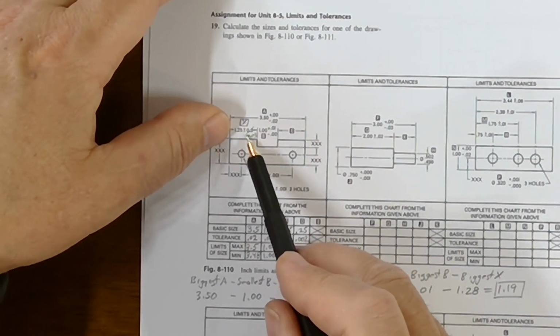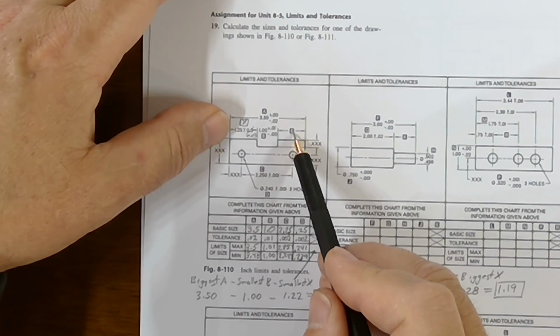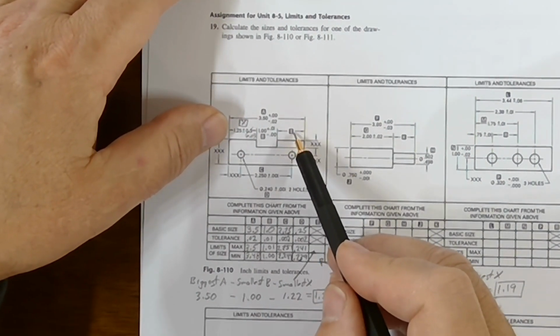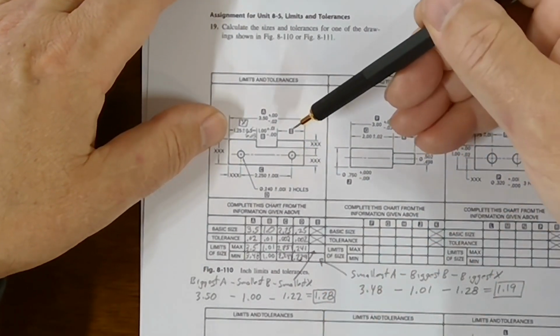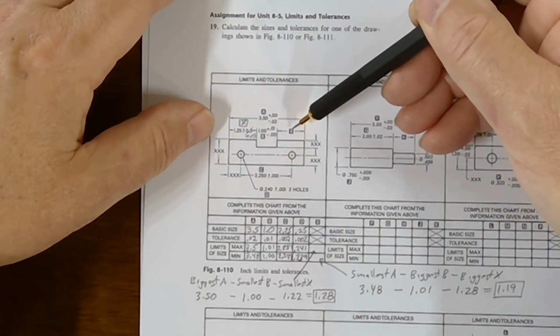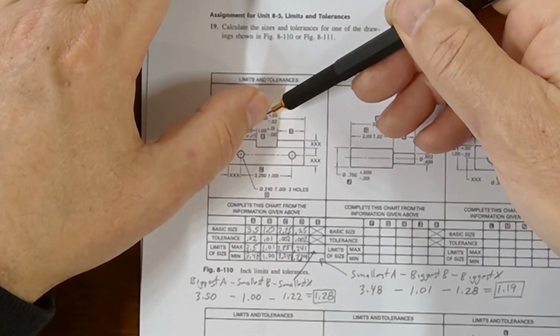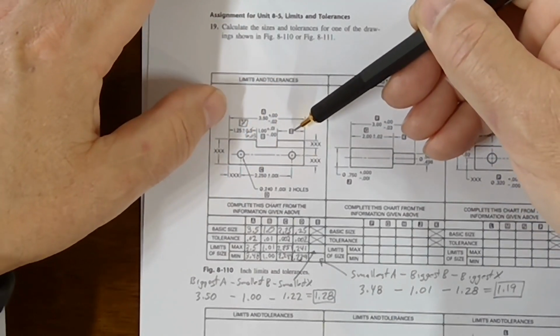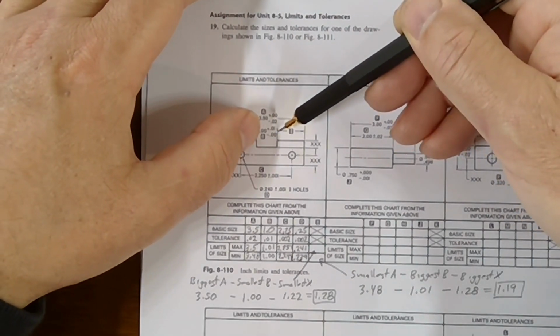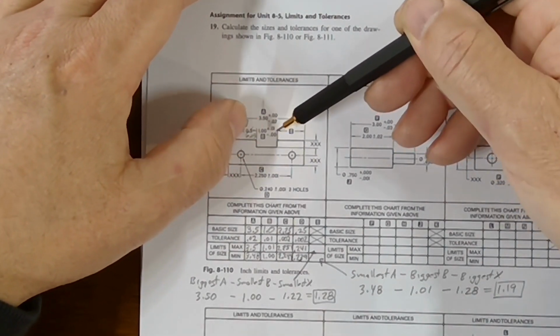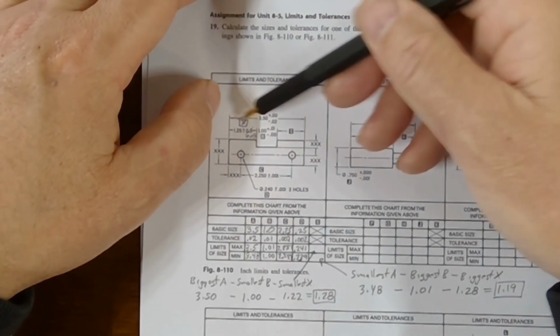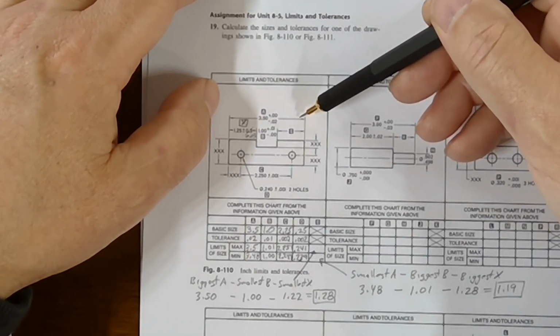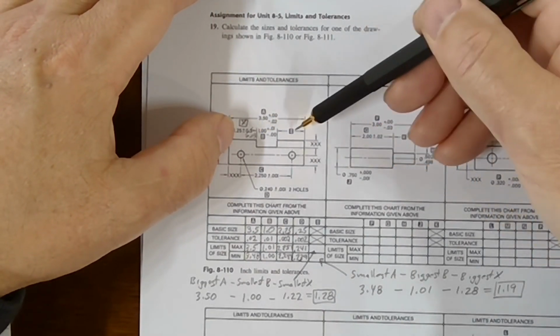But so E, what is E? So we need the biggest value that E can be and the smallest value that E can be. So think about it this way. If A gets bigger, right? If A was bigger, E would be bigger, right? And if B were bigger, E would be smaller, right? Because B would be taking up some of this A. And likewise, if X were bigger, then E would be smaller.